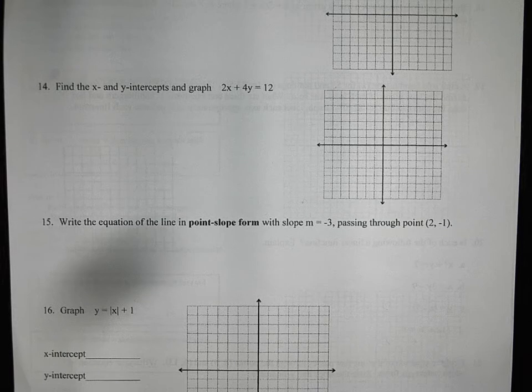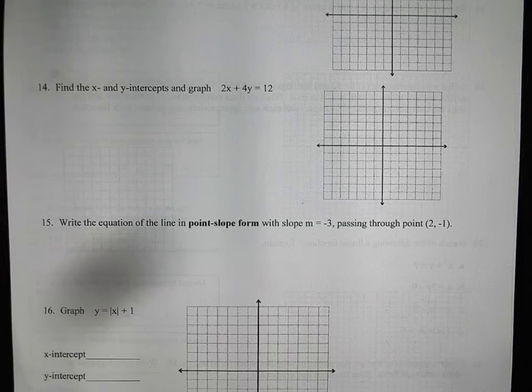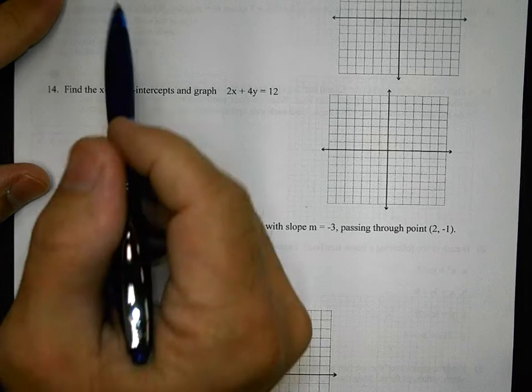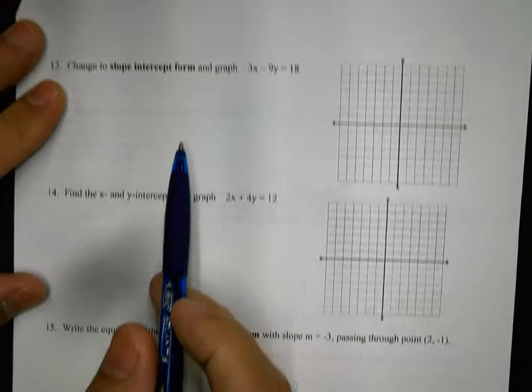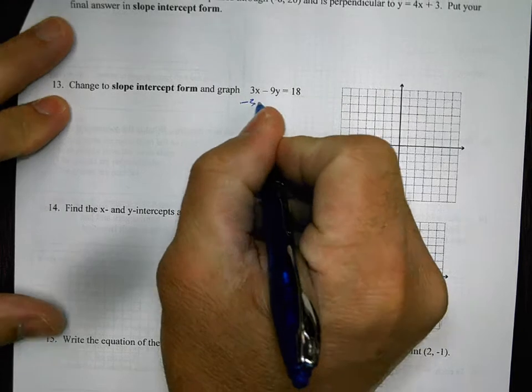All right, number 14, guys, this is one that is going to be on the test. It is traditionally one that you guys struggle with. Anytime we're asked to change something to slope-intercept form, remember... Oh, I'm sorry, no, that was number 13. I'm looking up there, number 13. We did that one. Just a quick review of that.